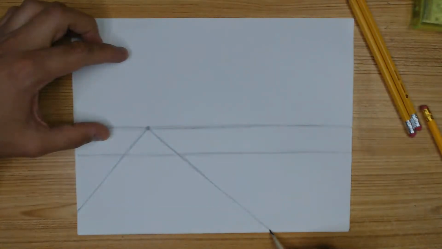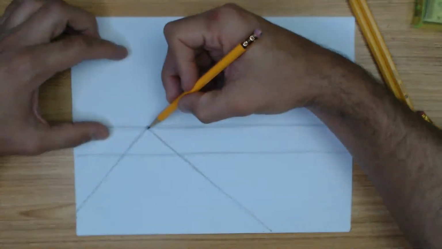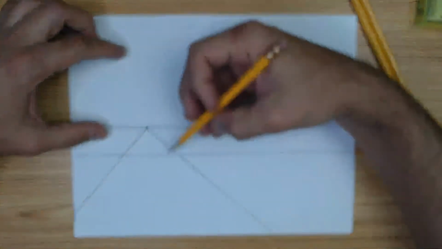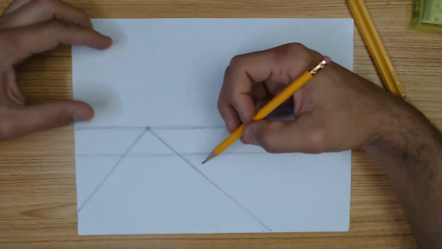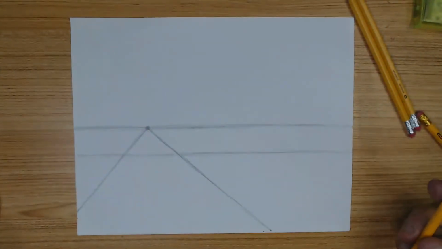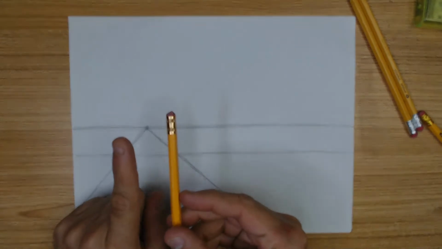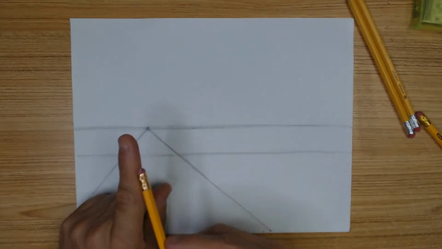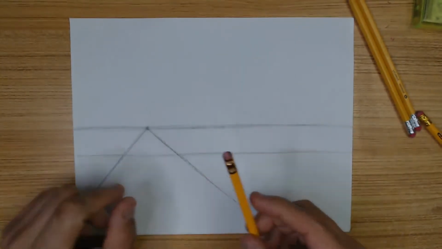Okay, so you see how this one is here? Let's do a second one about here. Same thing here, one right here under it. So if you do a line from this point to this point, they're not going to go parallel. Parallel lines are lines that are one next to each other and the distance never changes.